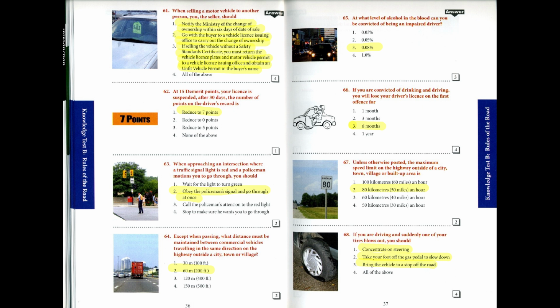Number 65. At what level of alcohol in the blood can you be convicted of being an impaired driver? Alcohol level of 0.08%. Number 66. If you are convicted of drinking and driving, you will lose your driver's license on the first offense for 6 months. Number 67. Unless otherwise posted, the maximum speed limit on the highway outside of a city, town, village, or built-up area, is 80 km per hour.